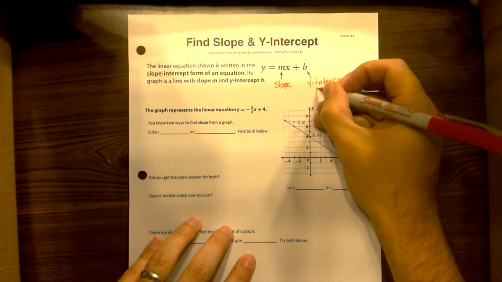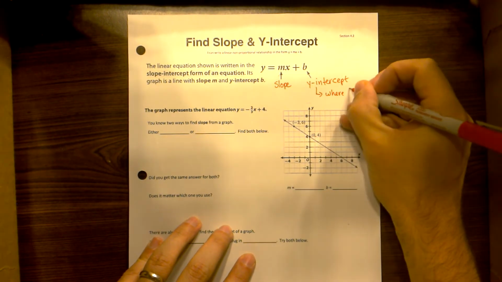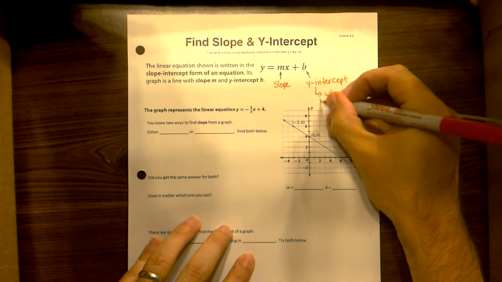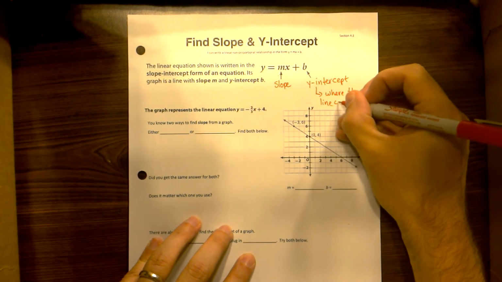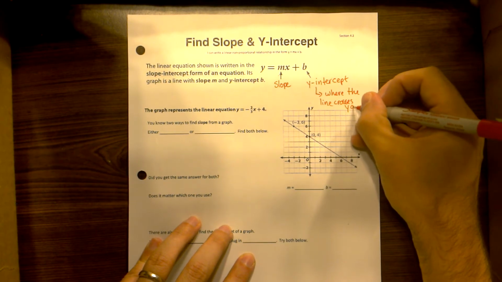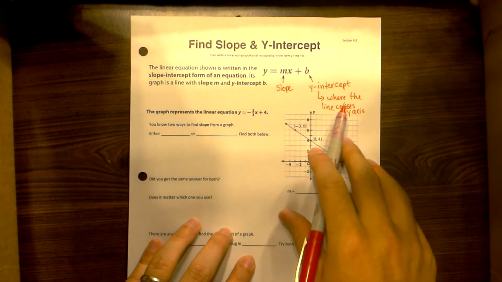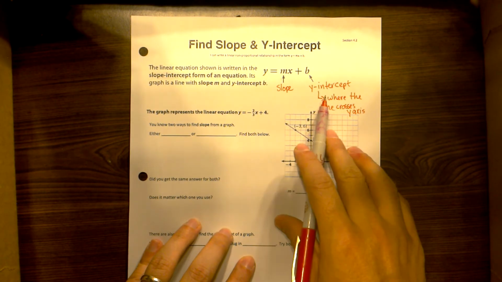Okay, so let's write down that definition real quick. Where the line crosses the y-axis.